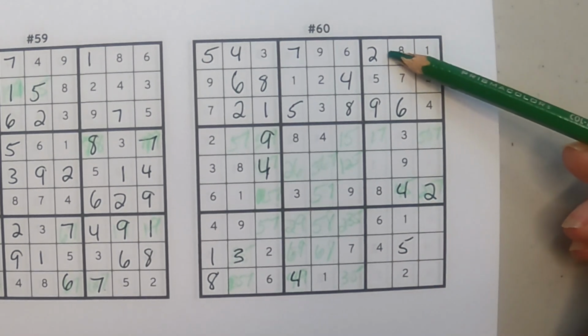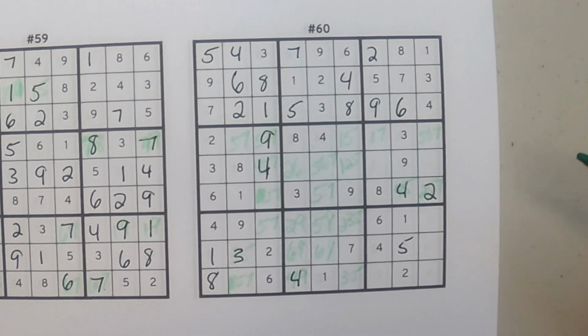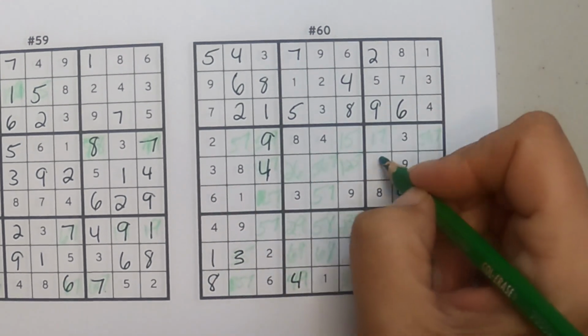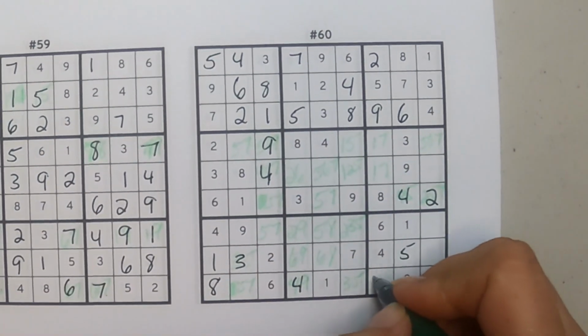If we look at this column, we're missing 1, 3, and 7. Got the 3 here, so 1, 7. So that means that our 3 for that column has to be here.